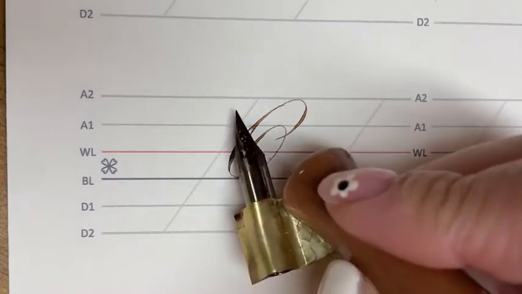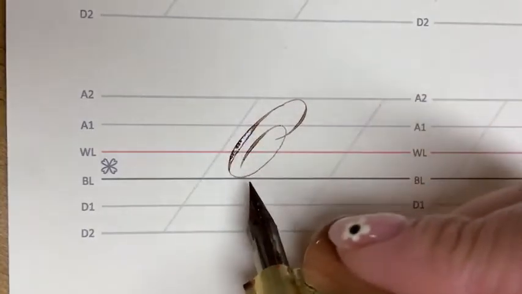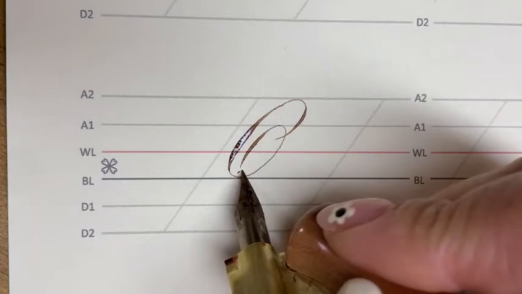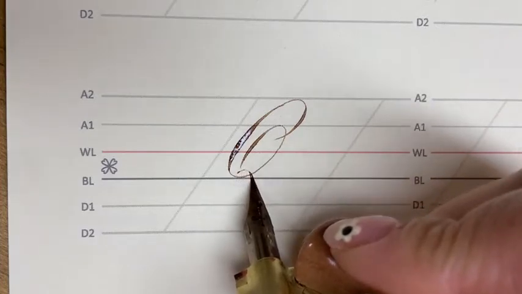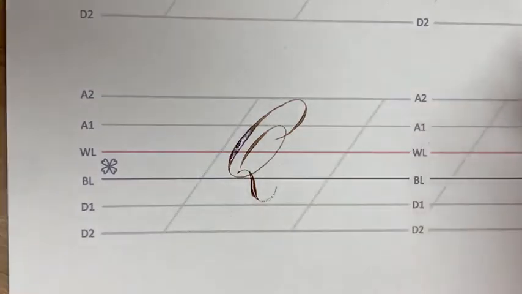If there's a clock, it's about maybe 11 o'clock. So you want to point that way, and you want to start with a light, no pressure line, then add pressure, and then come up like that.